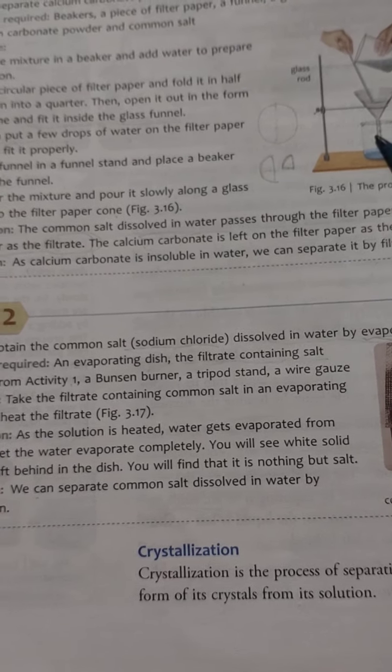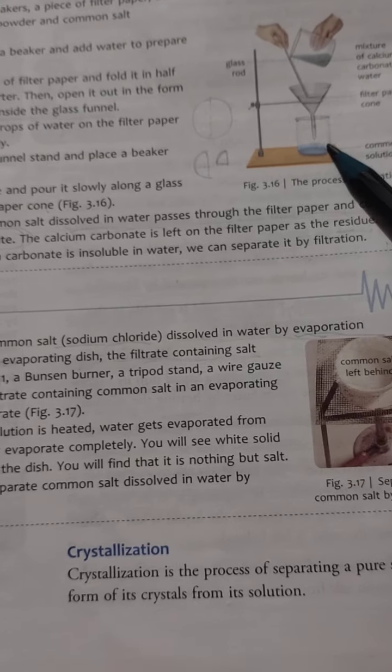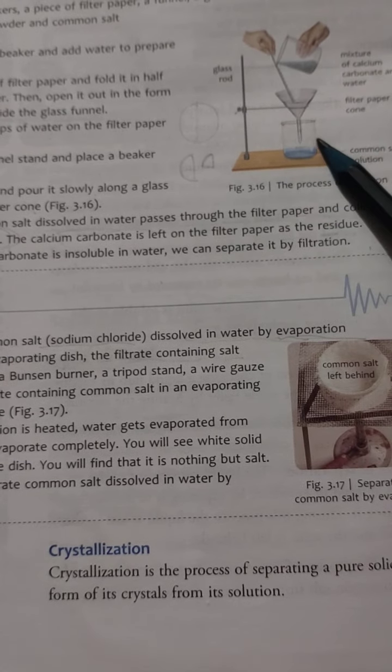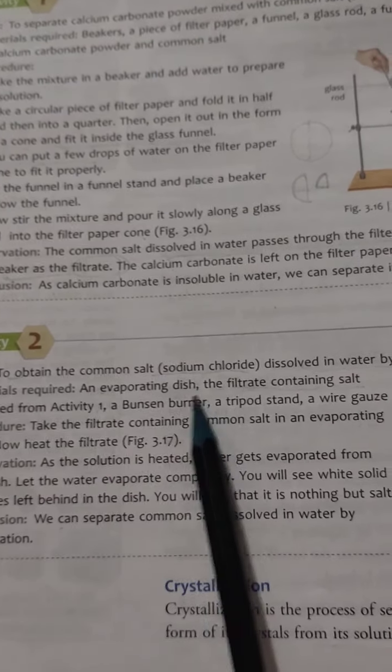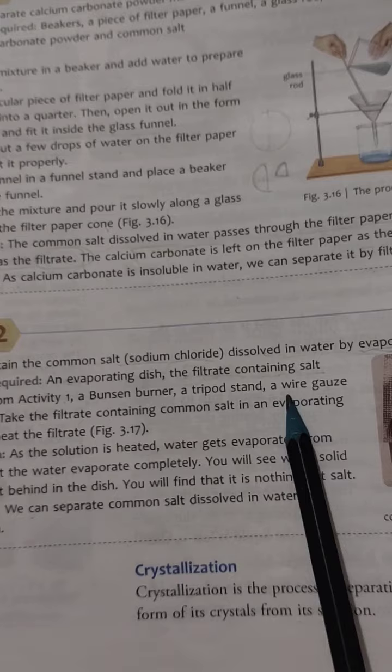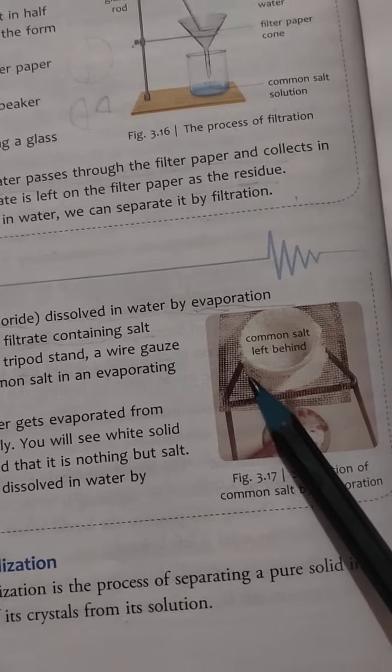Here you have the filtrate, the filtrate of common salt. You need this also: a Bunsen burner, that is a burner, a tripod stand, and a wire gauze. You see, this is a wire gauze.